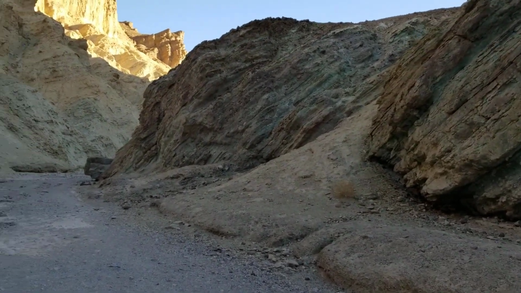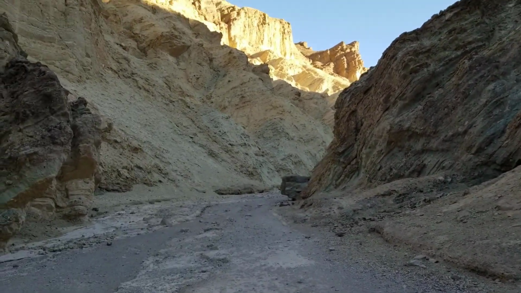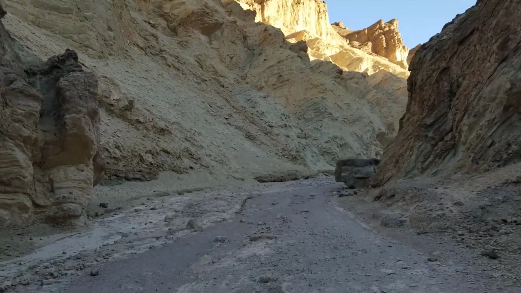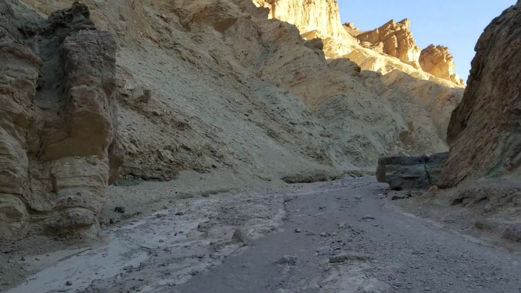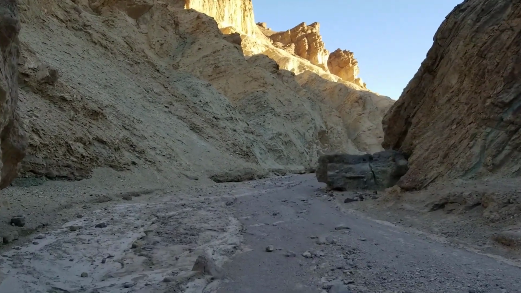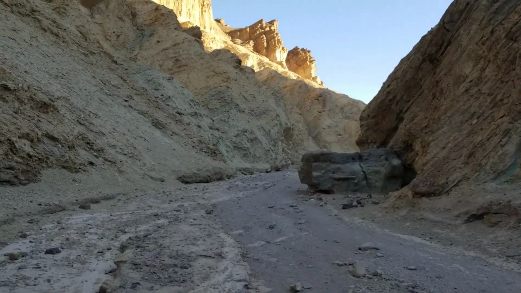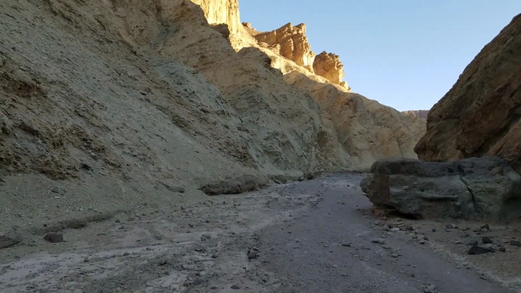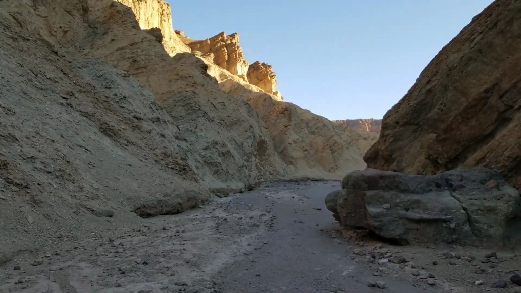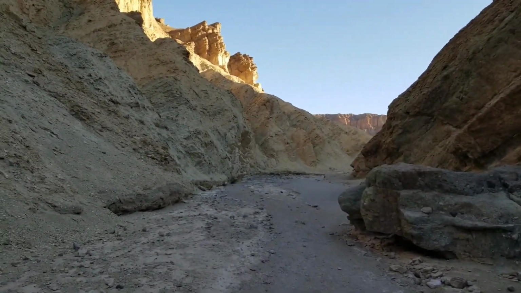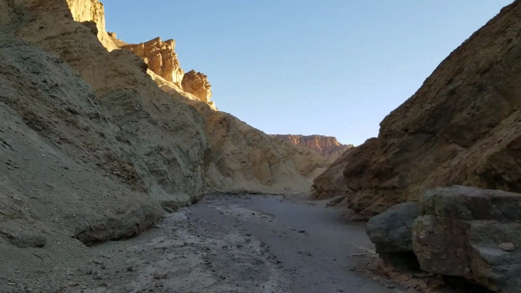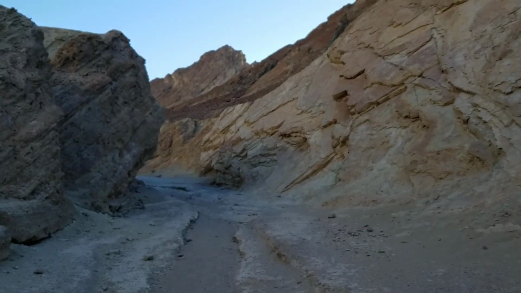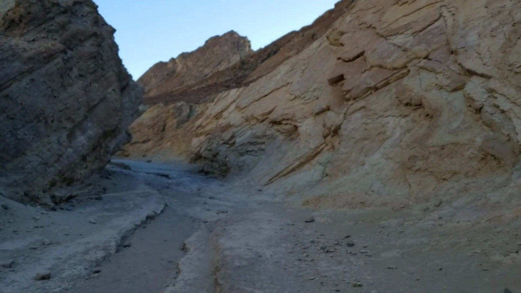Everywhere water has formed channels in this canyon. And it pretty much just draws you in. You wonder what is around the next corner. The scene continues to change with each turn.